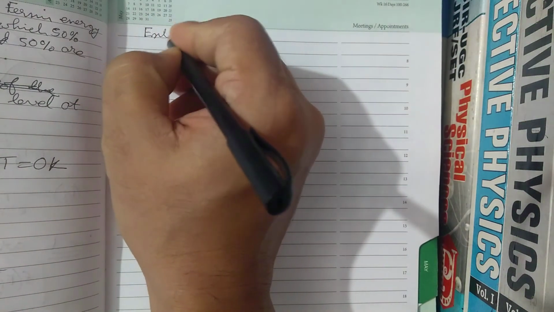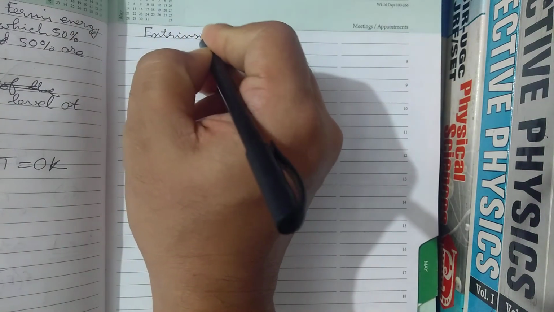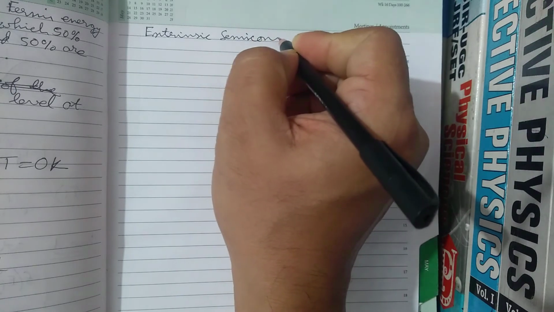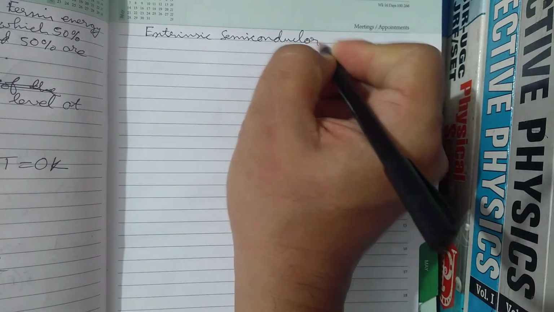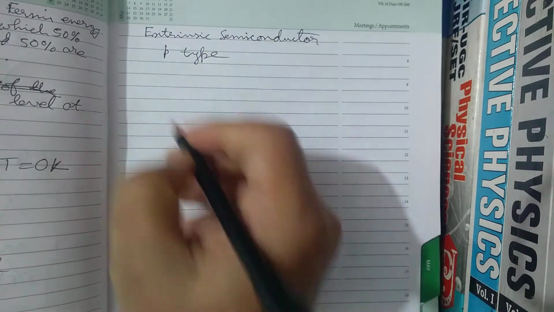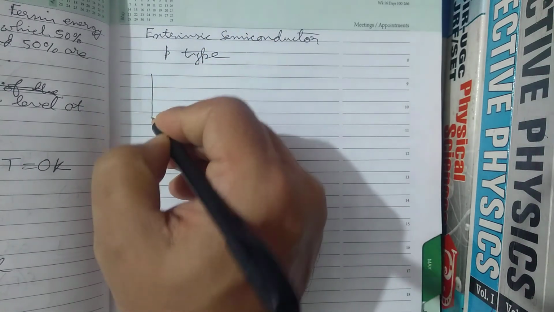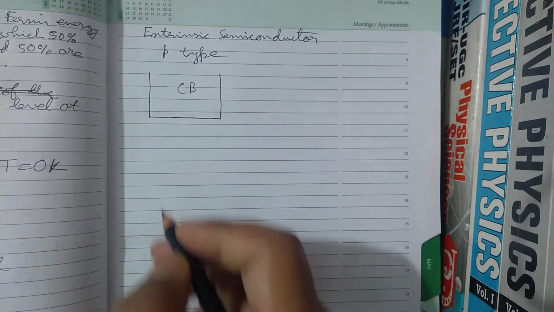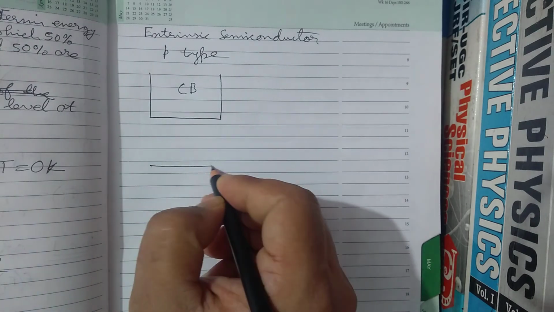In an extrinsic semiconductor, say for a p-type semiconductor, what happens? For a p-type semiconductor, this is the conduction band, this is the valence band.